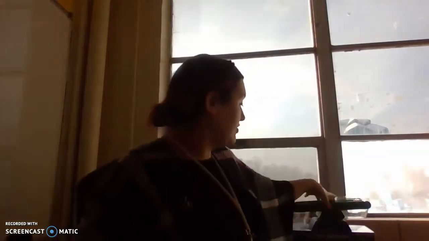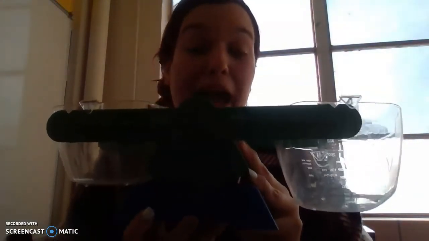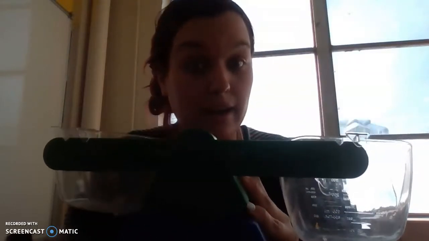And our objective is I can compare objects with a balance using some math vocabulary, such as heavier than, lighter than, and equal to, or the same as. So I want to introduce you to this bucket balance. And this is what we're going to use today. And it's going to be able to tell us if objects are heavier than, lighter than, or if they're the same as or equal to.